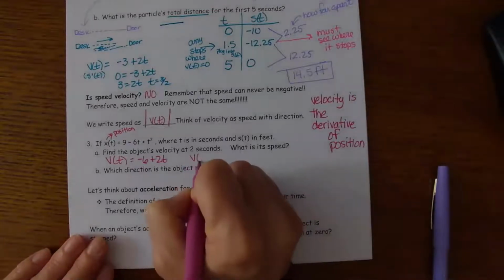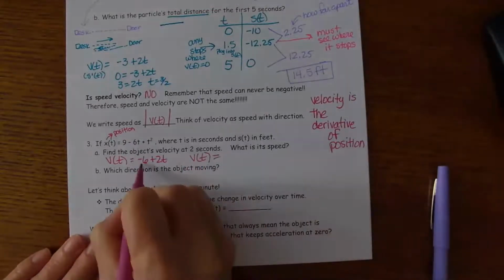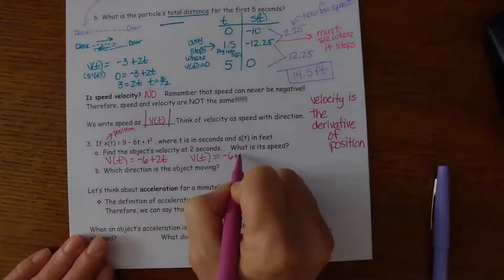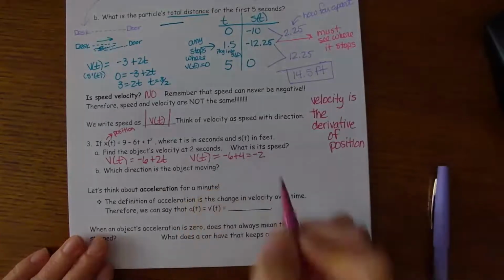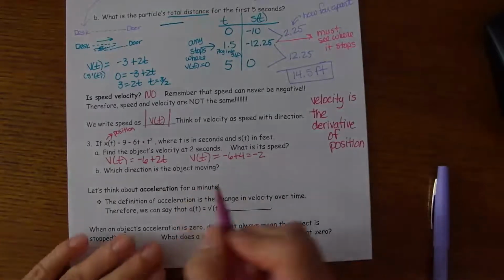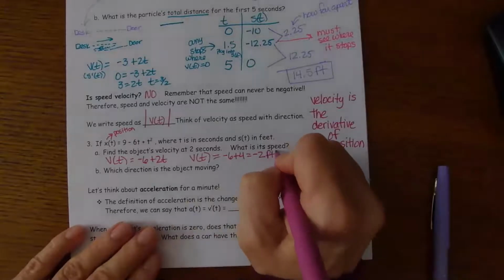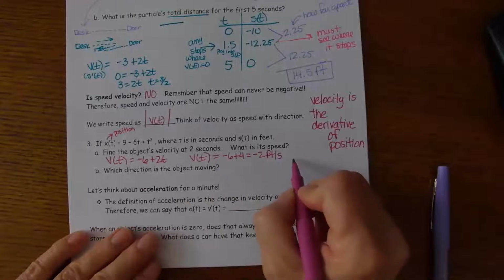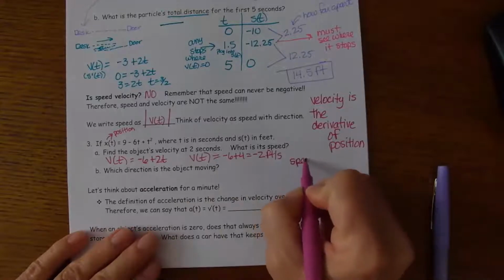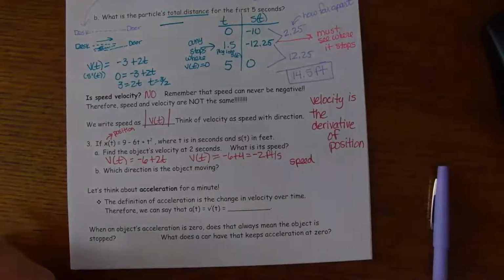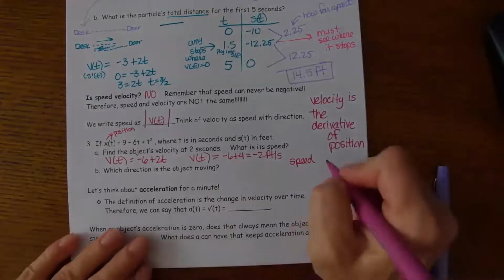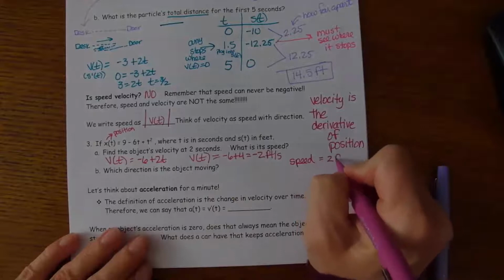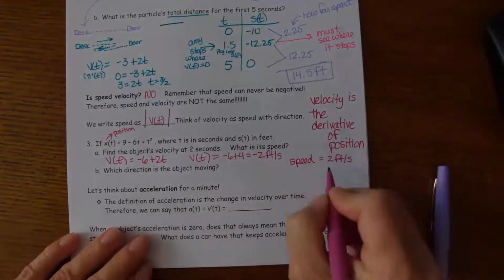So you're going to say velocity of 2. So you're going to plug that in. So -2, and remember you want to write feet per second. This is a velocity. Therefore, what is the speed? Velocity is -2 feet per second. What is speed? Speed equals 2 feet per second.